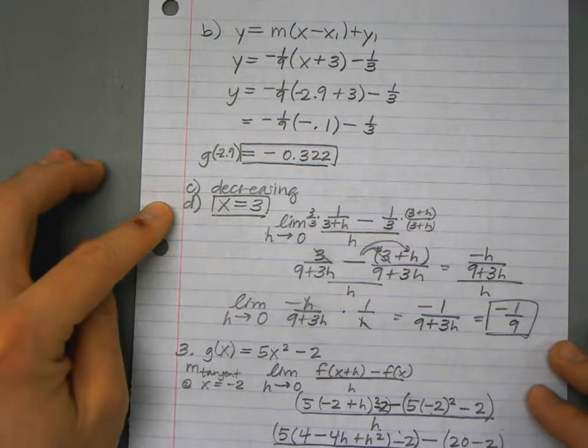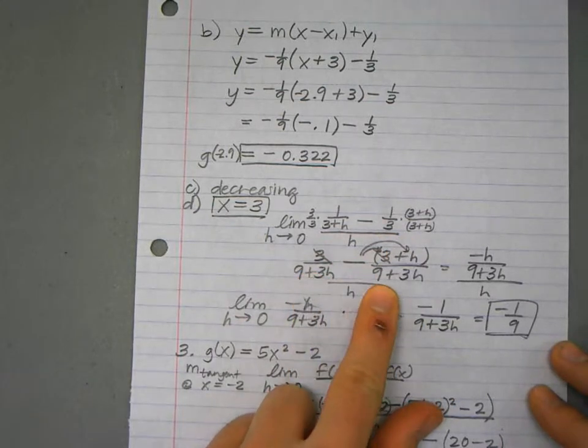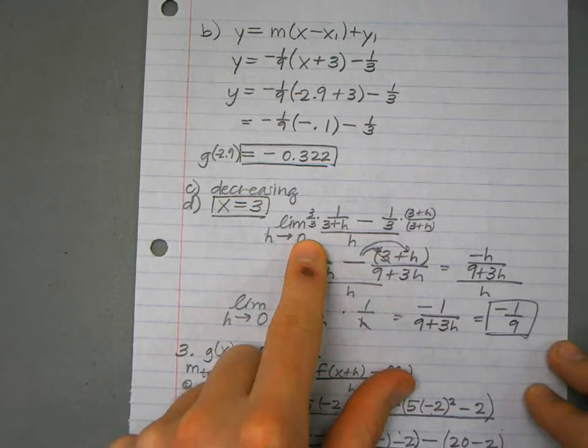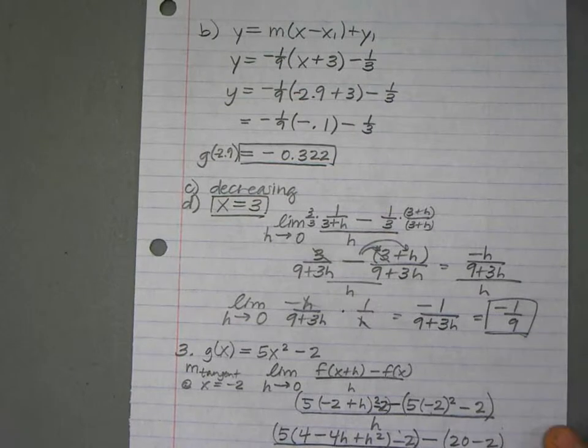For part D, I needed to find it at a different value, I believe. When I was doing this simplification and taking this limit, I needed to find a common denominator. So that is what is going on right there. The limit as h approaches 0 is -1/9.